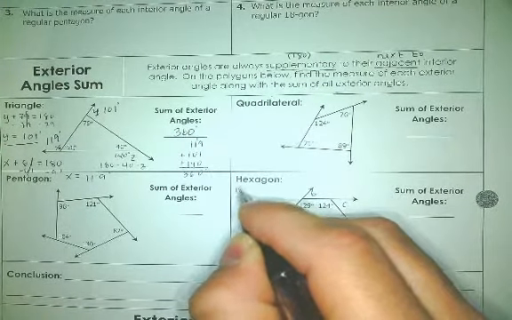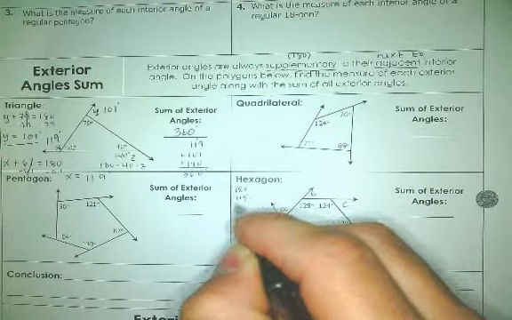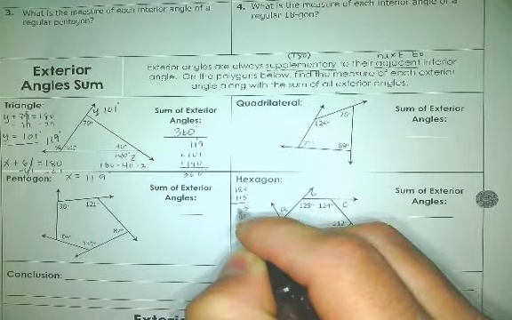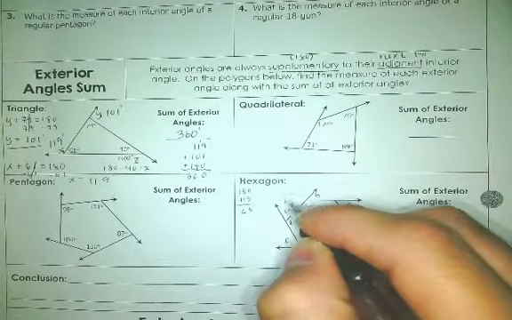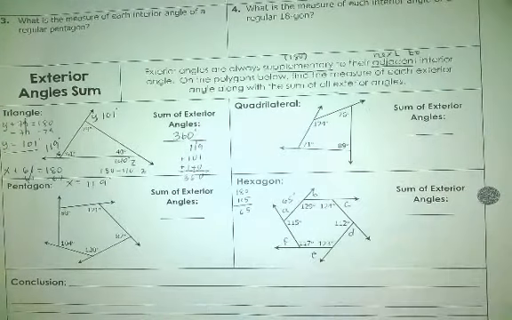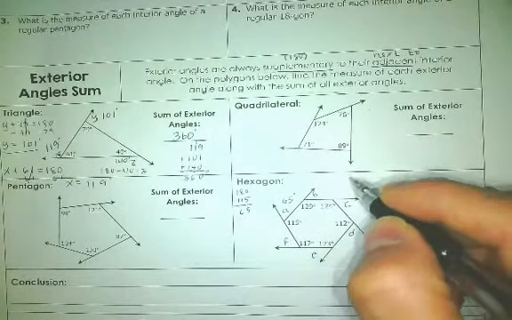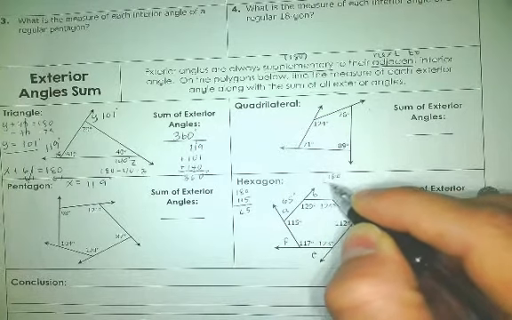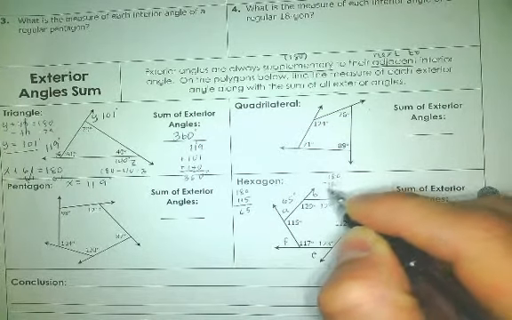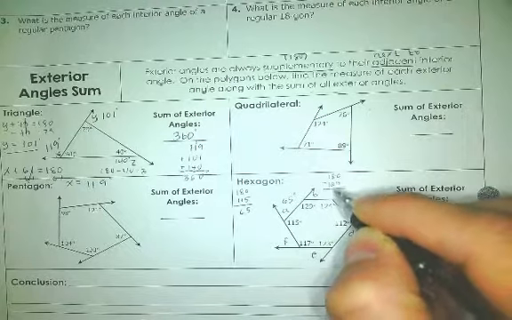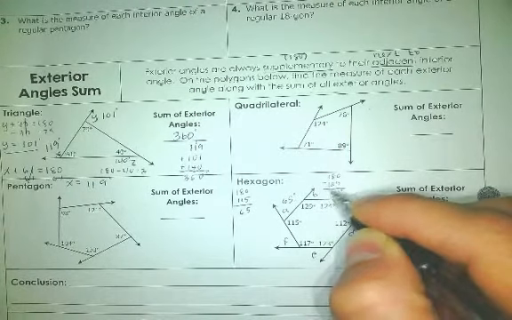For A, we have 180 minus 115. That gives us 65. For B, we do 180 minus 129. That gives us 51 degrees.